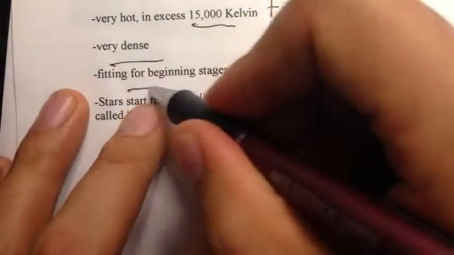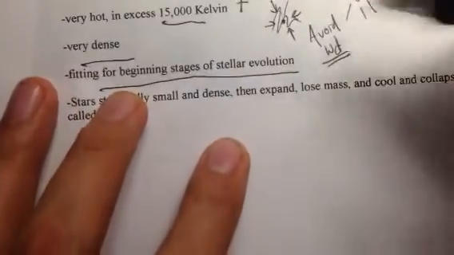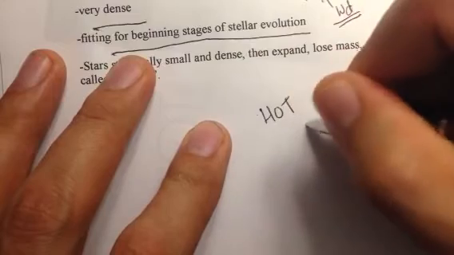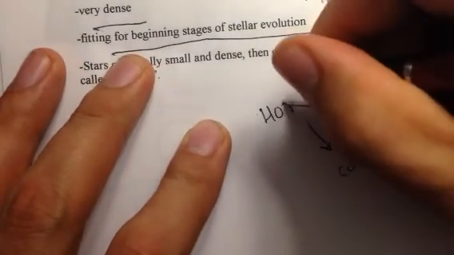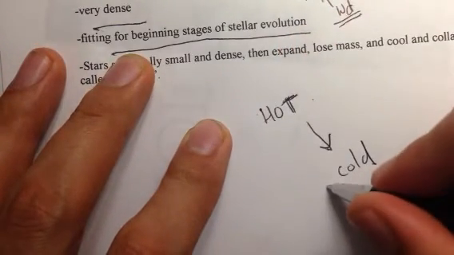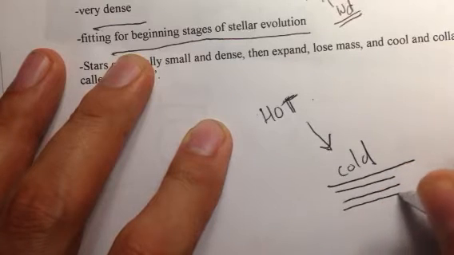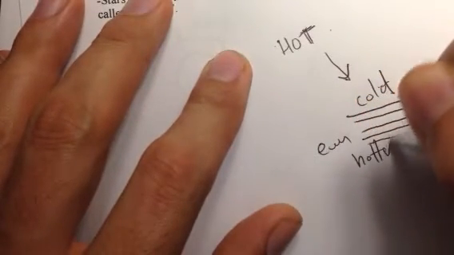They're very dense, and I built this. They're fitting for the beginning stages of stellar evolution because they're so hot. If a star is born and it cools down to something like a planet, you're going to have things really hot in the beginning. How is the star radiating all of its energy over many billions of years, losing mass and heat and light, become something even hotter?